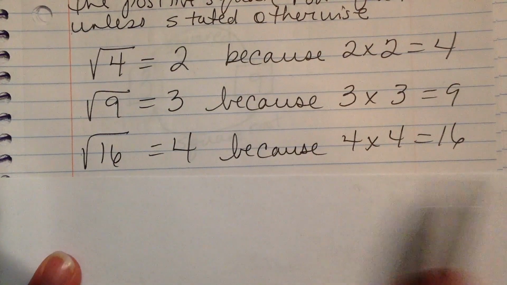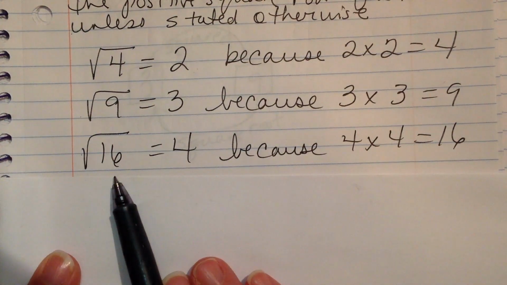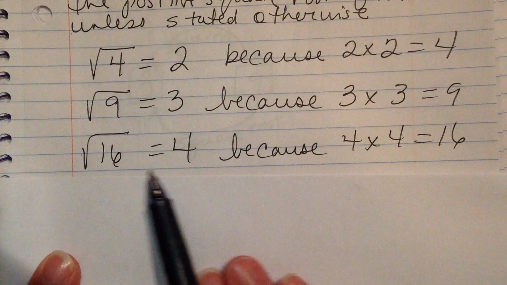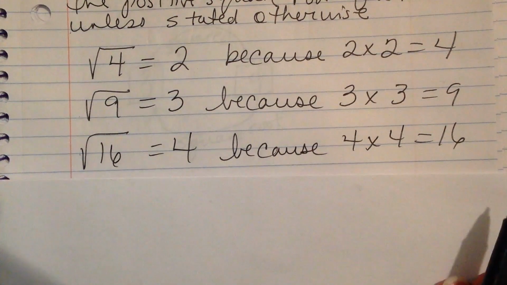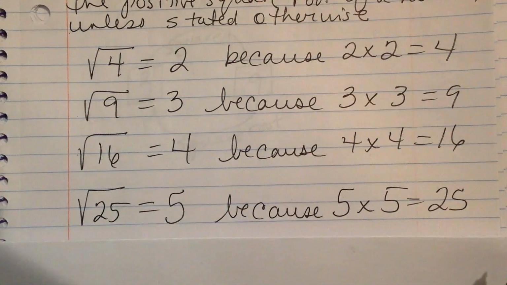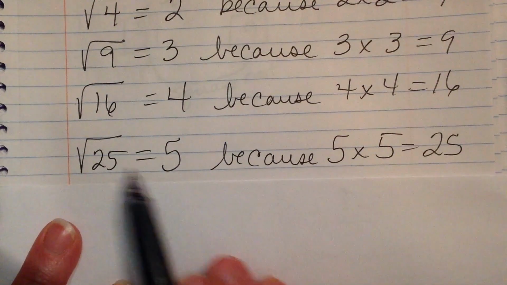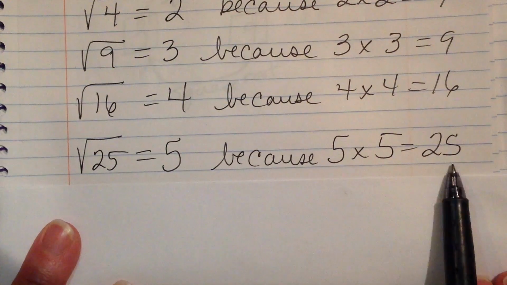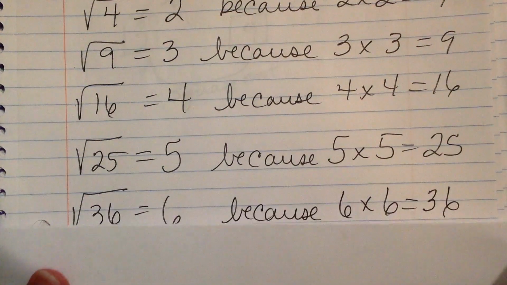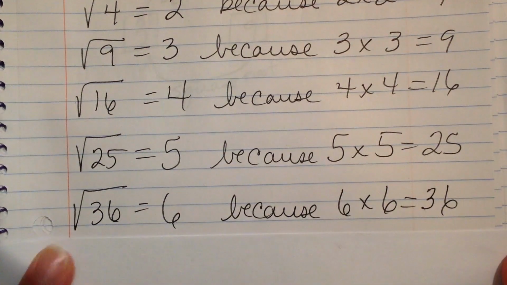The square root of 16. What number times itself gives you 16? That would be 4 because 4 times 4 equals 16. The square root of 25 is 5 because 5 times 5 equals 25. And we could continue on and on.